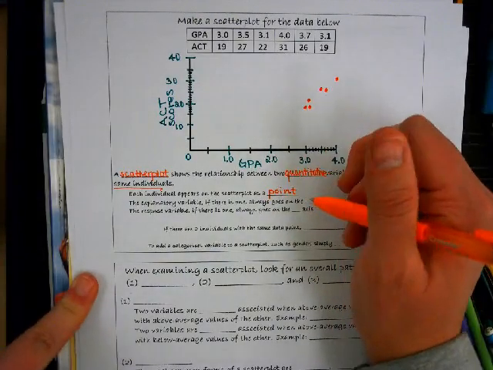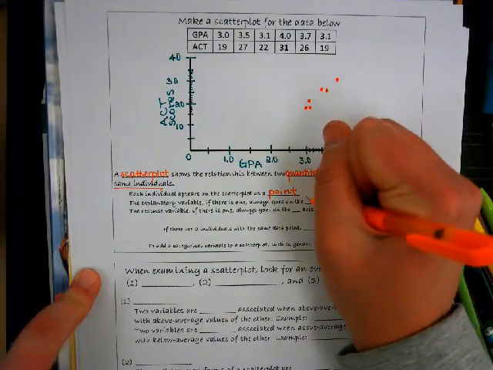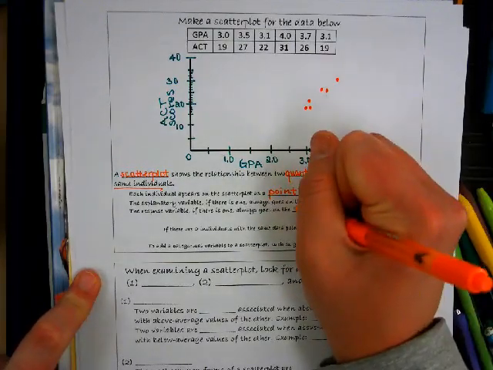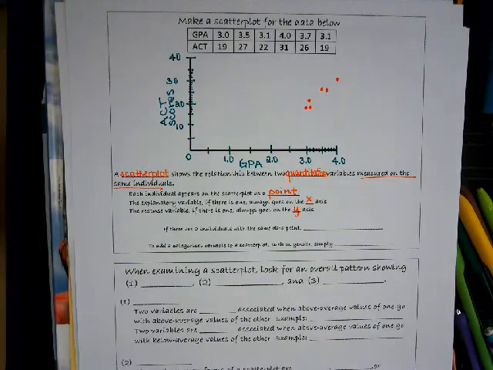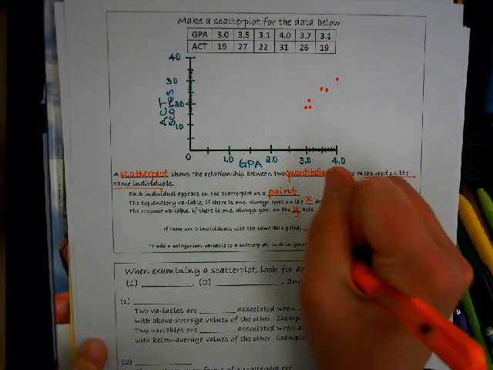The explanatory variable always goes on X, and the response variable always goes on Y. If two individuals have the same data point, use two different symbols.